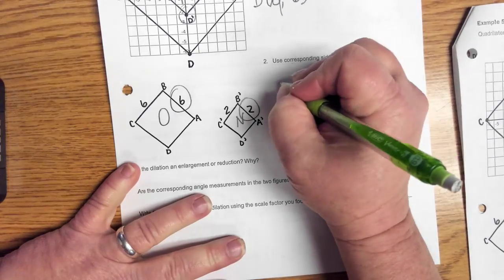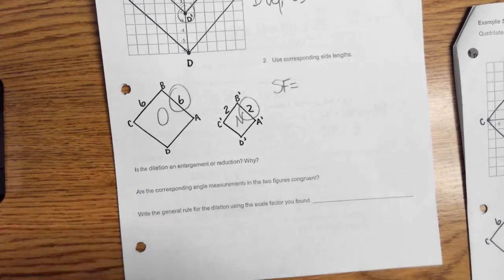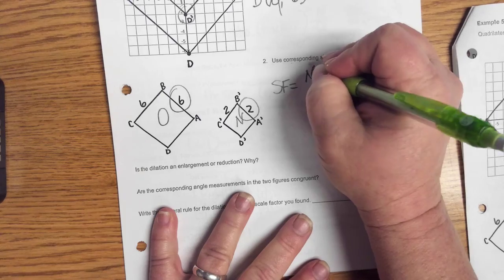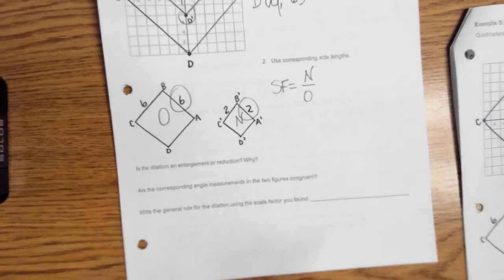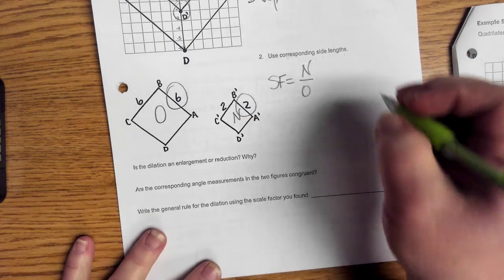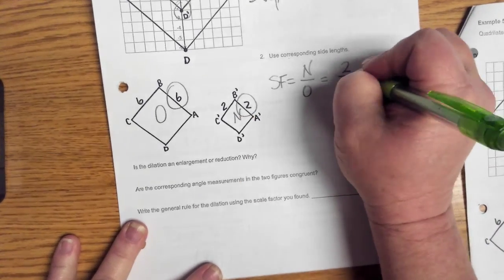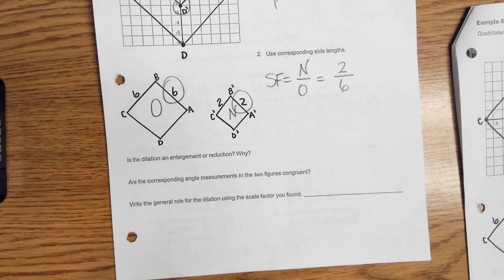What am I going to write for scale factor? How do I need to find it? N over O, which is no. I'm going to put what on top? N, 2, over what on the bottom? 6. I'm going to do 2 divided by 6.